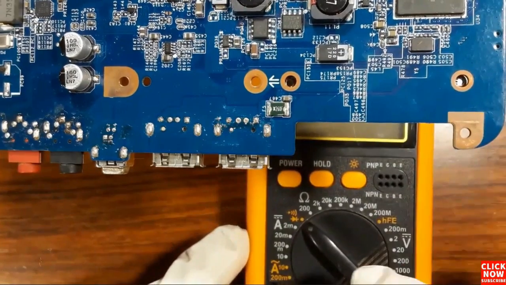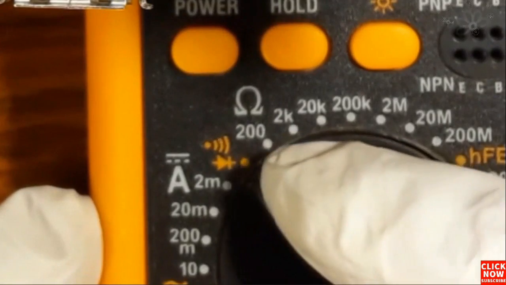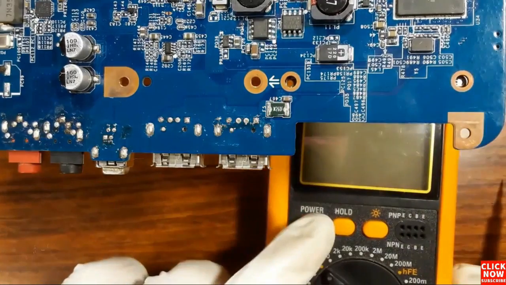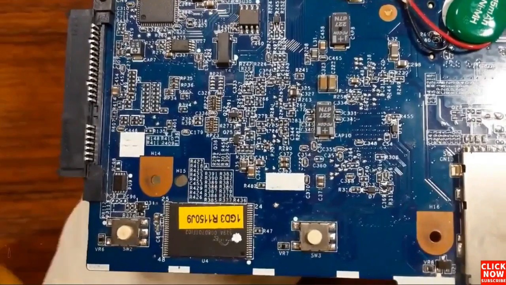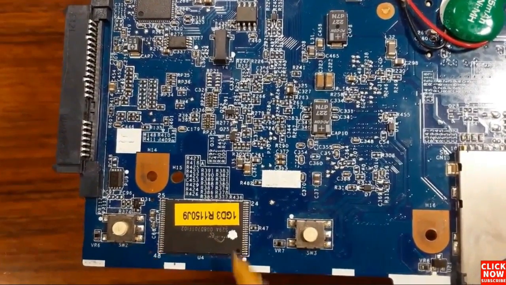You can put the multimeter to the buzzer option, as you can see here, and then check the fuse with the multimeter probes. If you hear a buzzer, it means the fuse is good. If you don't hear any buzzer or you don't get any continuity or low resistance, it means the fuse is bad.